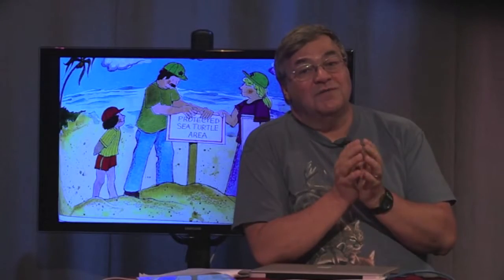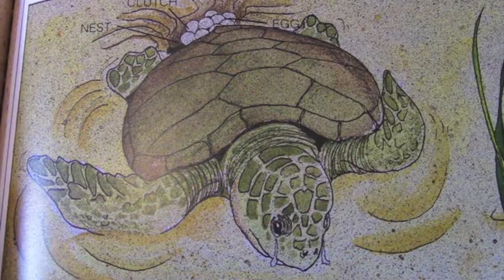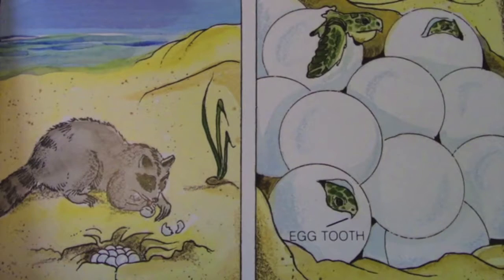So her use of labels helps readers understand what they're seeing and provides a natural way to introduce and reinforce the vocabulary. By the way, the tears of the turtle are not believed to be connected with emotions. It's the way that sea turtles get rid of salt from their bodies taken in from the sea. Gibbons explores the dangers sea turtles face as well as the joys like the hatch-out we saw earlier.